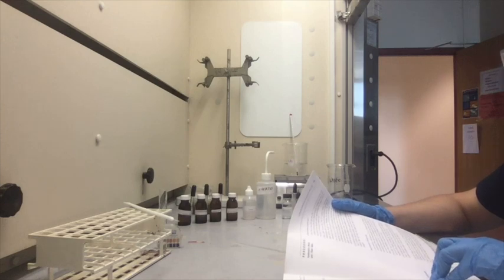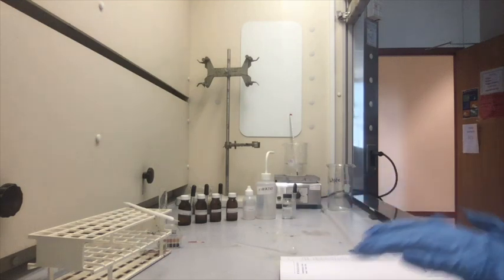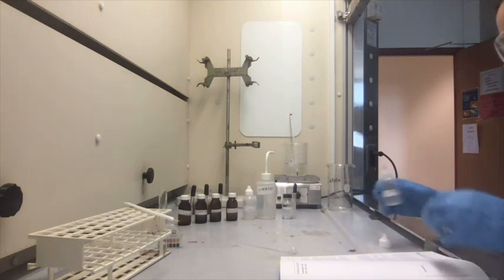So now add 2 mL of 2 molar NaOH solution. And we're going to add 2 mL of this.